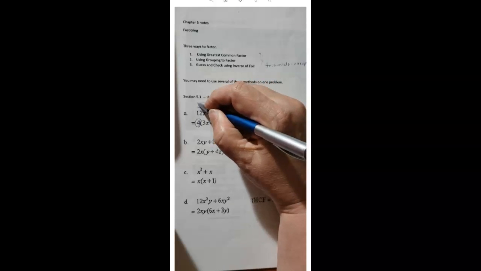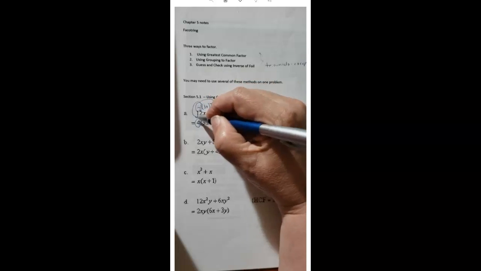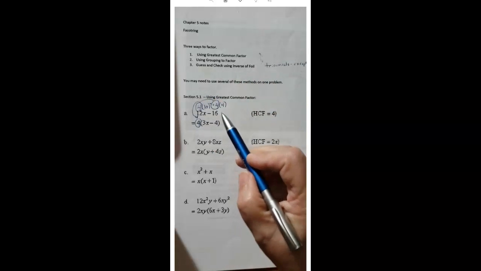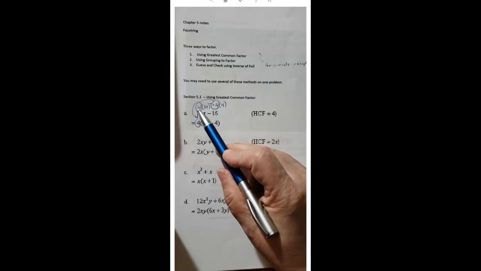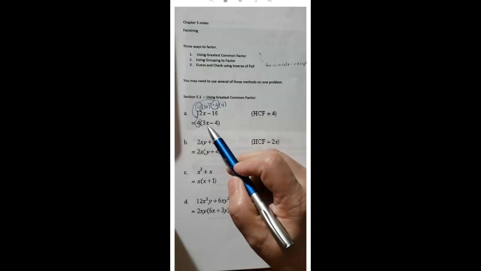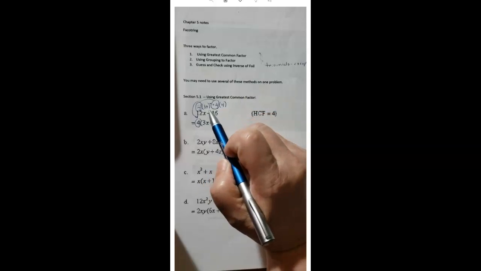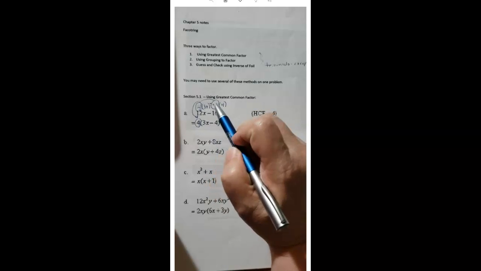Pick those 4s up, and I stack them up together right here in front of my parentheses. So it's just like if you were turning in papers, everybody in the room would turn in their homework paper, and I would have a stack of homework papers in front of me. And then whatever's left on your desk is whatever was left from your greatest common factor. So that would be 3x minus 4.